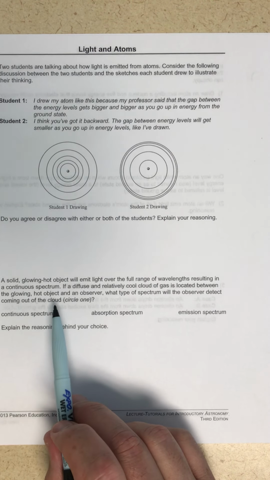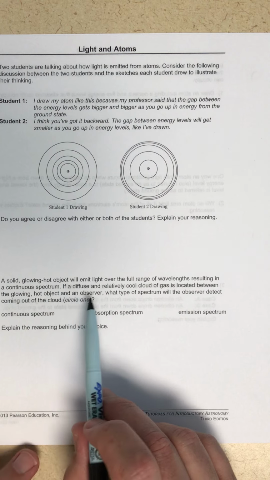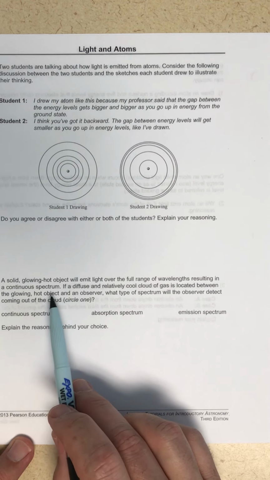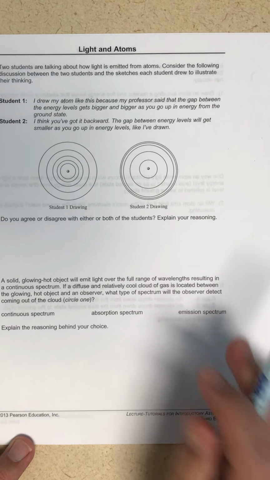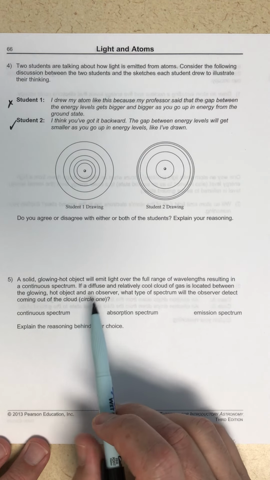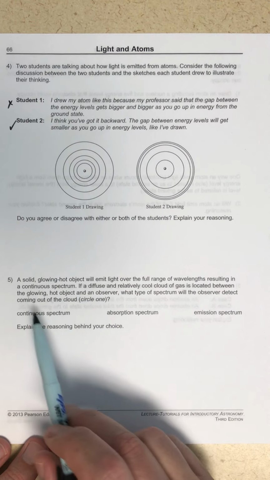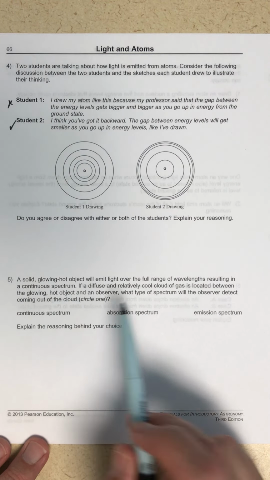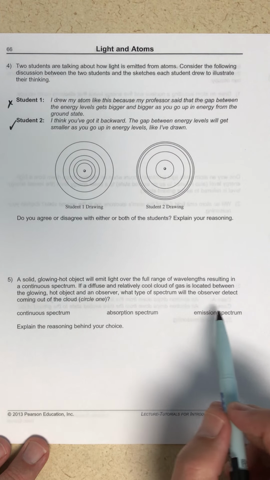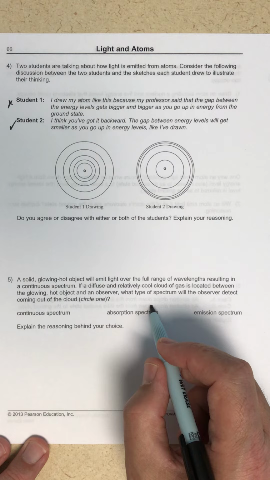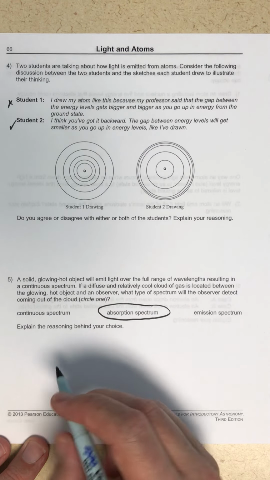A solid, glowing, hot object will emit light over the full range of wavelengths, resulting in a continuous spectrum. And your textbook refers to that as a thermal spectrum. If a diffuse and relatively cool cloud of gas is located between the glowing hot object and the observer, what type of spectrum will the observer detect coming out from the cloud? Now, this is what gives you an absorption line spectrum.